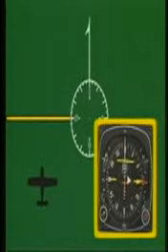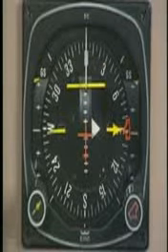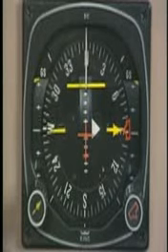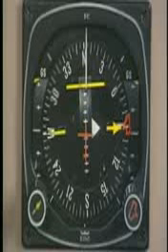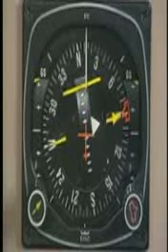With an HSI, it is easy to visualize your position. The relationship between the miniature airplane and your intended radial is shown by the lateral deviation needle. You know that you're flying toward the radial at a 90-degree angle. Choosing an intercept angle is simple with an HSI since it provides a visual presentation of your aircraft heading and your selected course. Let's assume you want a 45-degree intercept.